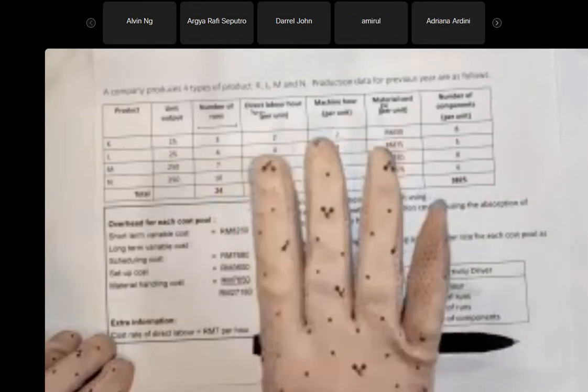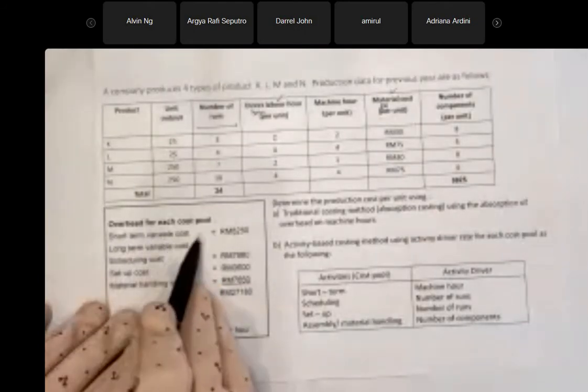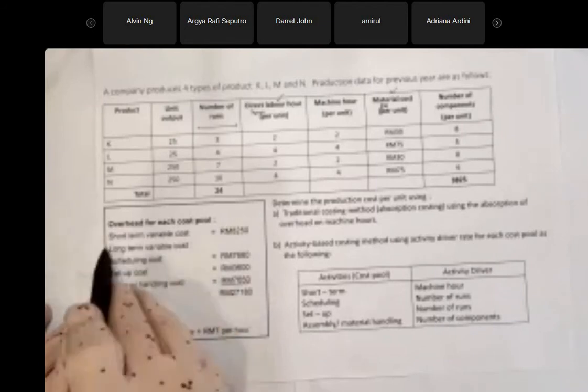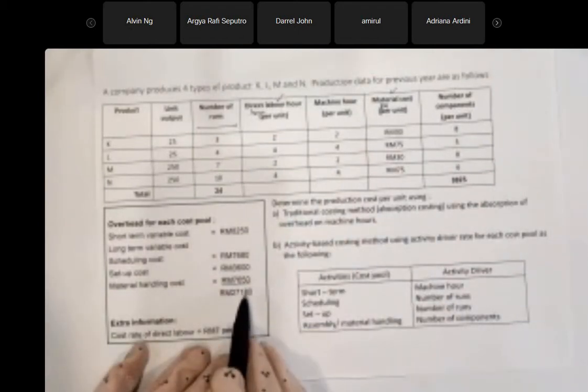Here we have labor, material, and the overhead is here, overhead for each cost pool. Short-term variable costs, long-term scheduling, setup costs, and material handling costs. These are all overhead, so you have to add up. The total is this one.